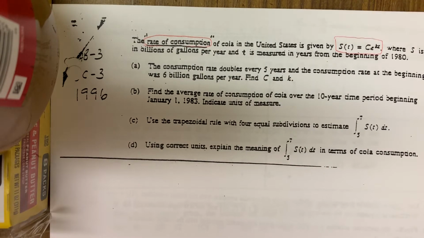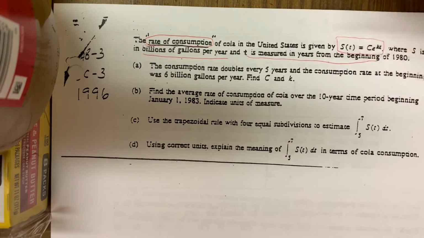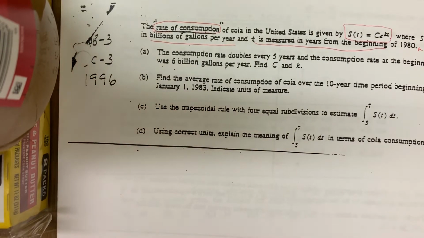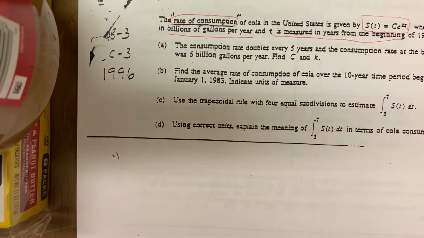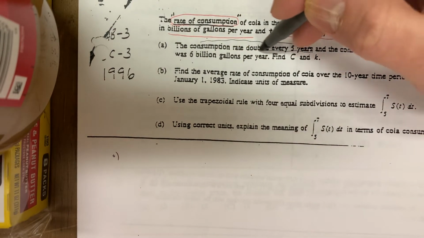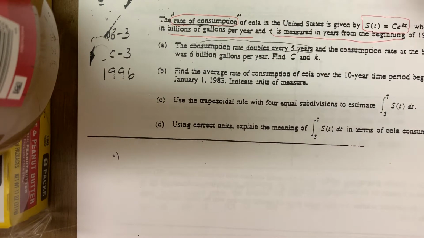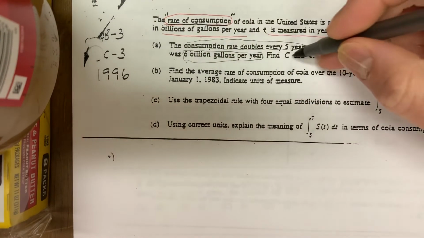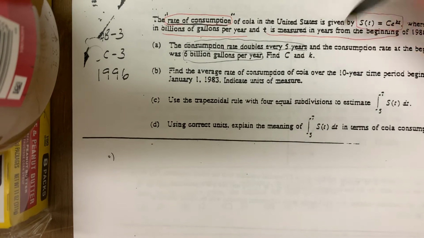So this is really S prime right there, where S is measured in billions of gallons per year, and T is measured in years from the beginning of 1980. That's important. That means 1980 is our T equal to 0. And part A is really just what we've been doing. They tell you the consumption rate doubles every 5 years. That's going to give you the ability to solve for K. They also tell you the consumption rate at the beginning of 1980, T equals 0, is 6 billion gallons per year. That's your initial amount. They want you to find C and K, the proportionality constant.